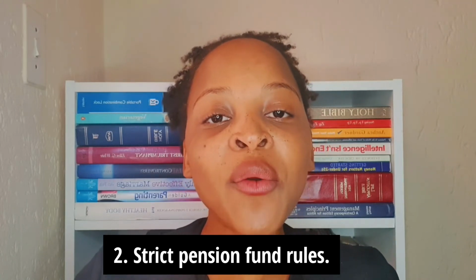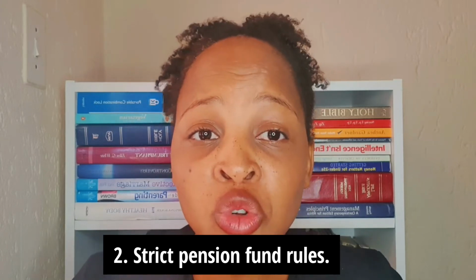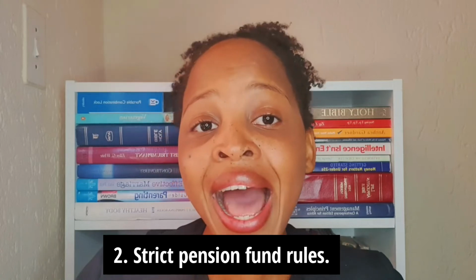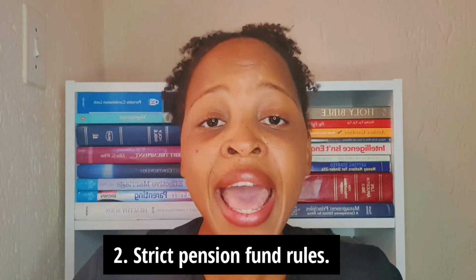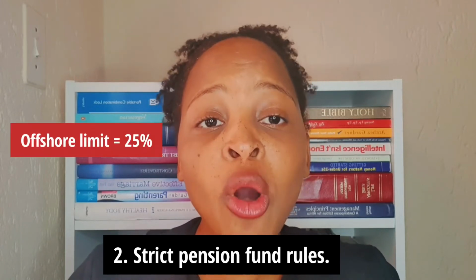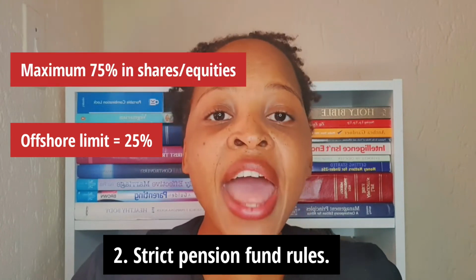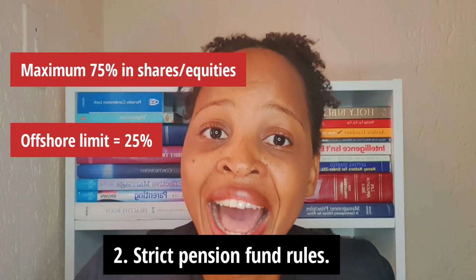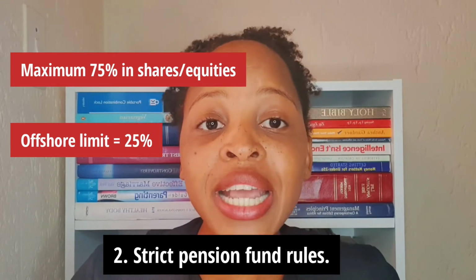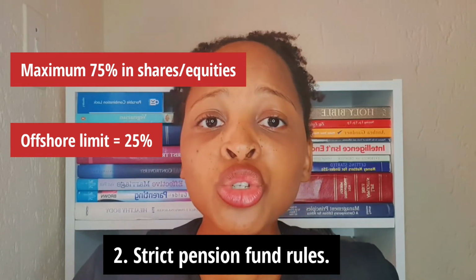Retirement annuities are Regulation 28 compliant. Regulation 28 is a bunch of rules that controls how much pension funds, like retirement annuities, are allowed to invest in certain locations and in certain asset classes. For example, the rule states that no more than 25% is allowed to be invested offshore outside of South Africa, and no more than 75% is allowed to be invested into shares. These rules are designed to protect people from going overboard and exposing their retirement funds to too much risk.